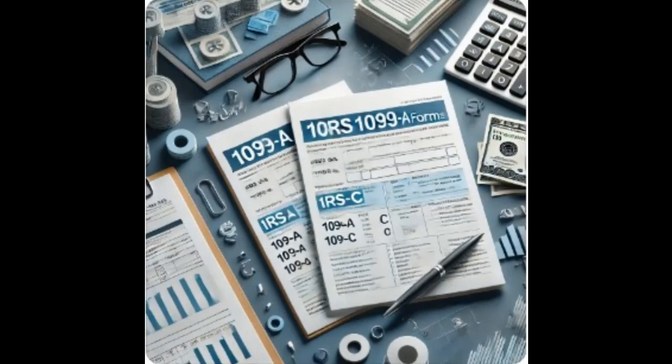When are these forms issued? 1099A, issued during property foreclosures, repossessions, or when secured properties are abandoned. 1099C, issued when a creditor cancels a debt due to forgiveness, settlement, or inability to collect.